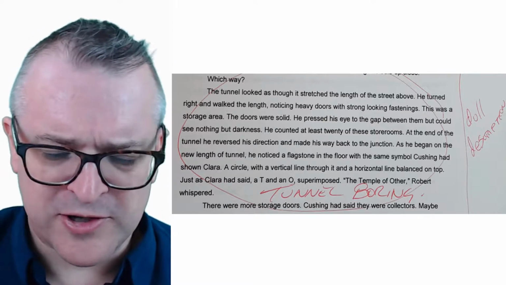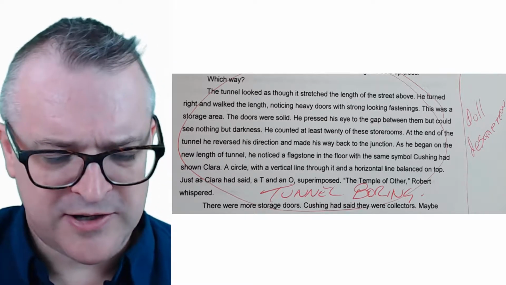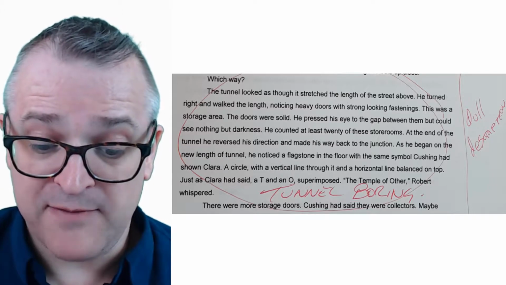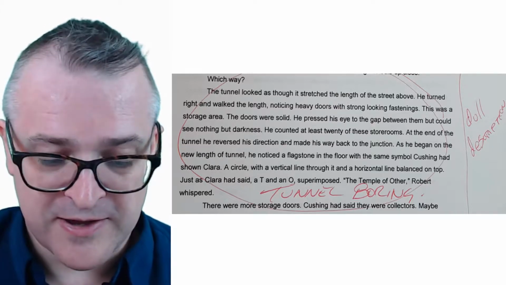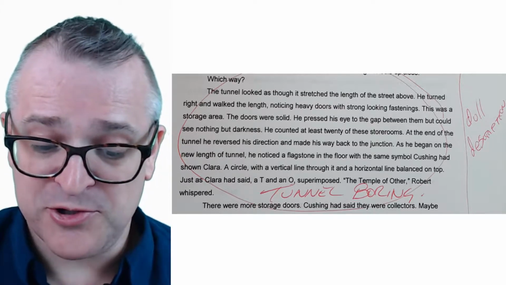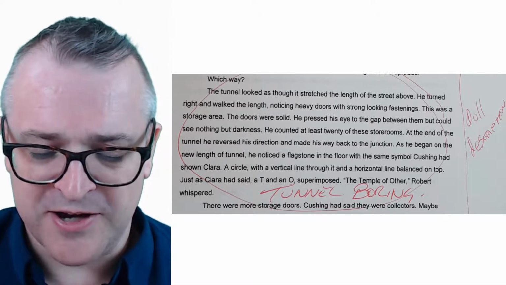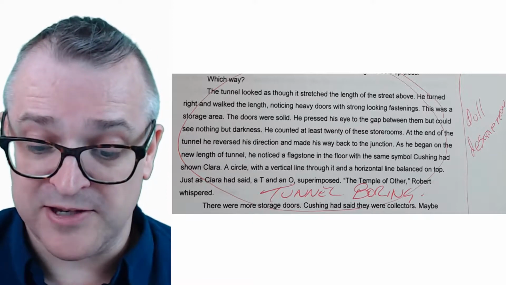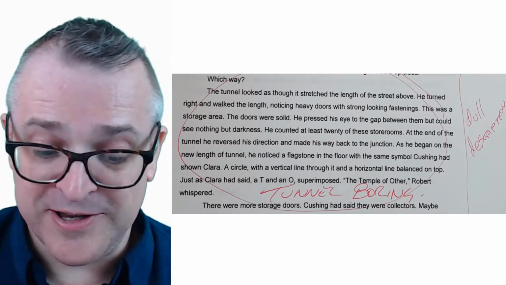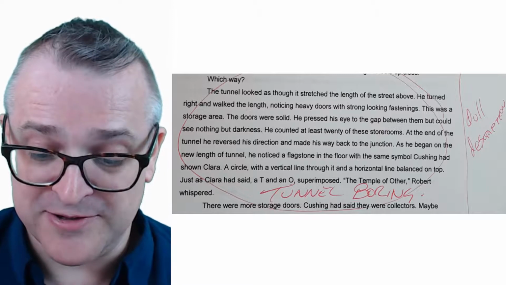The tunnel looked as though it stretched the length of the street above. He turned right and walked the length, noticing heavy doors with strong-looking fastenings. This was a storage area. The doors were solid. He pressed his eye to the gap between them, but could see nothing but darkness. He counted at least 20 of these storerooms. At the end of the tunnel, he reversed his direction and made his way back to the junction.